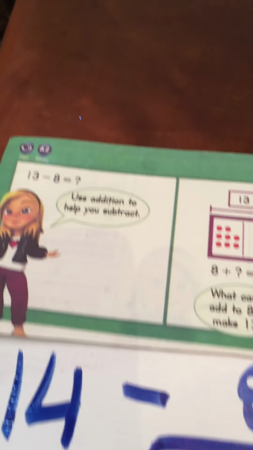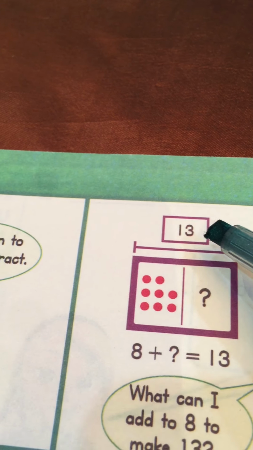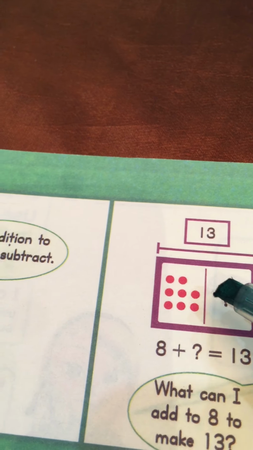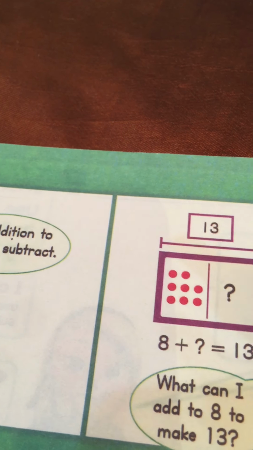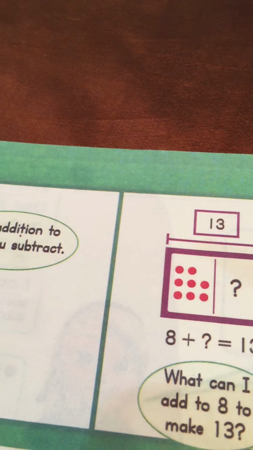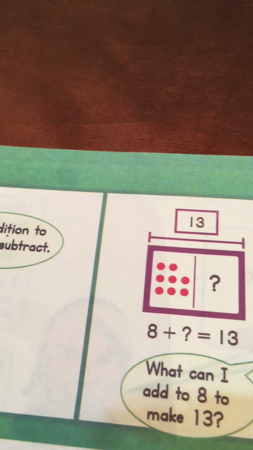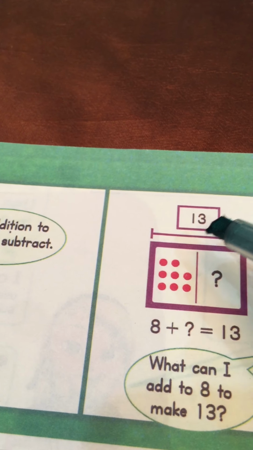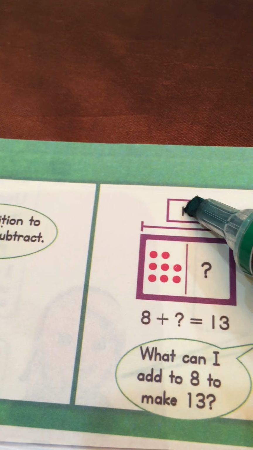How? Here, look, I have 13. 13 minus 8. Can I make this an addition to find the answer? I can say 8 plus a number equals 13.